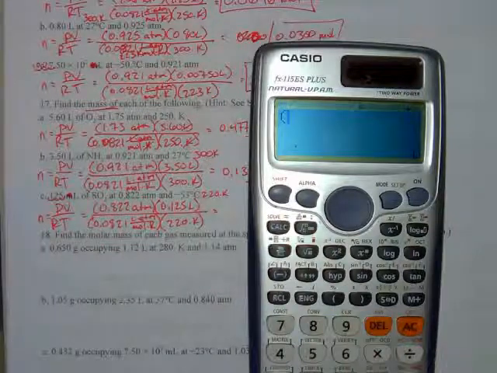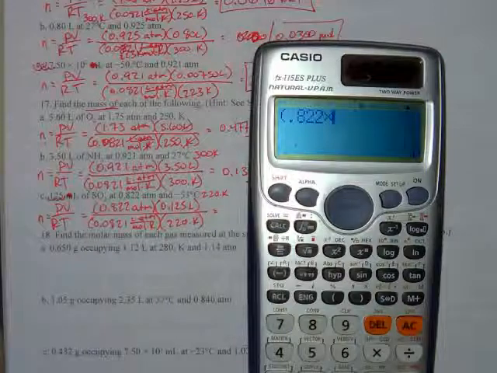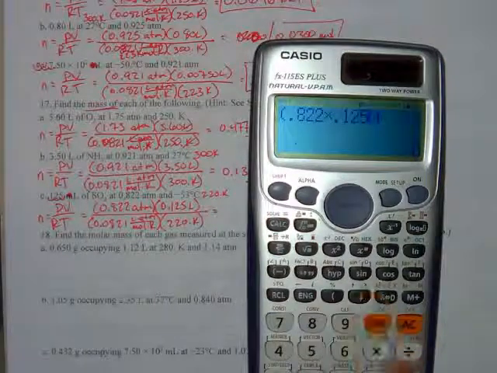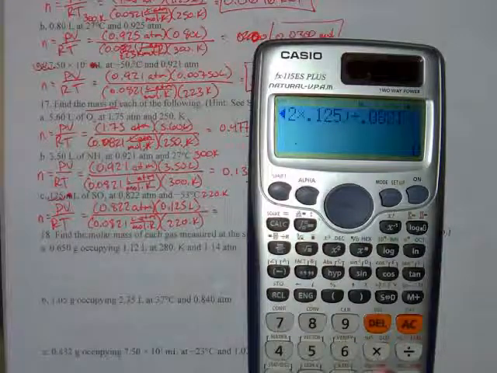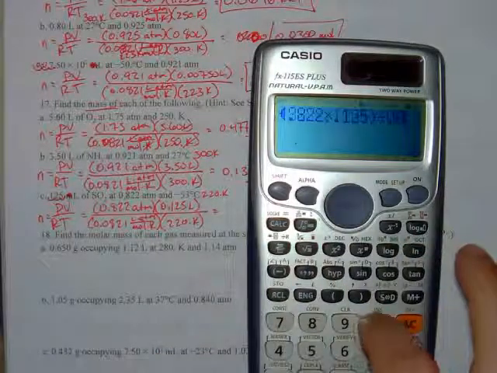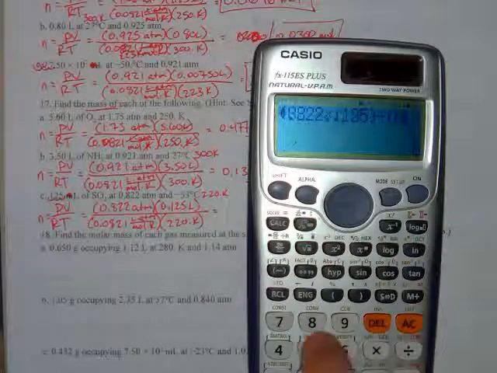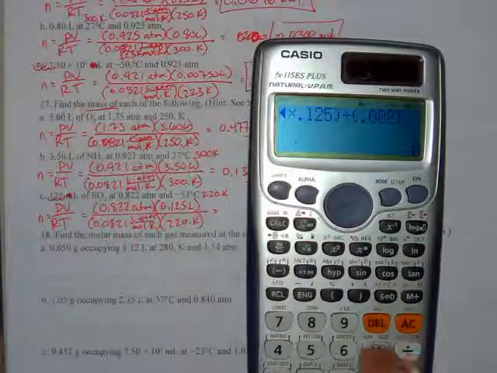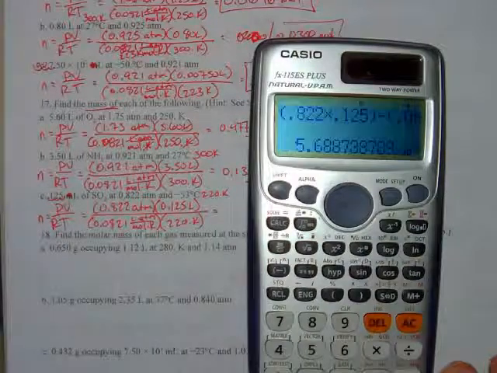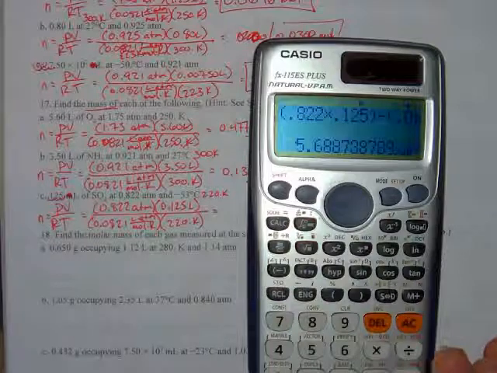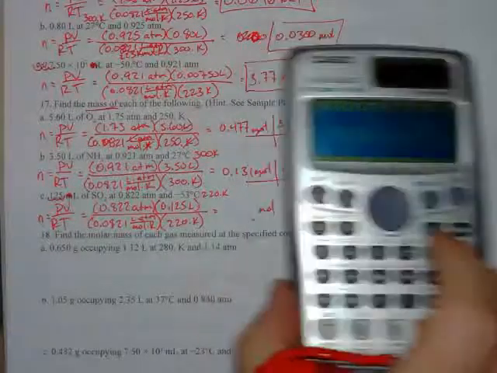My numerator, 0.822 multiplied by 0.125. That's all going to be over 0.0821. Oh, you know what? I always like to have my parentheses up. It's kind of my thing. Times 220. End up with 5.69, right? With 3 sig figs.